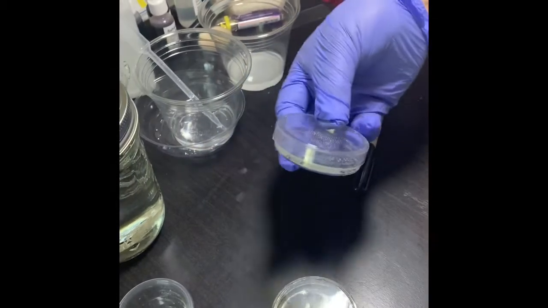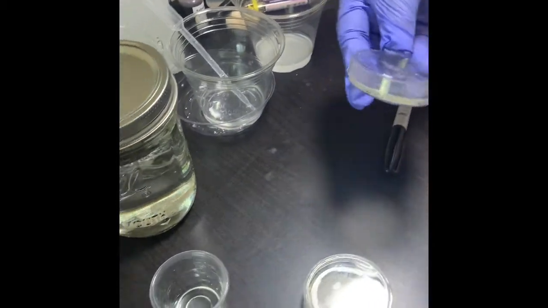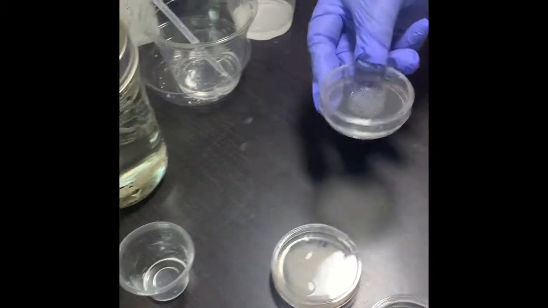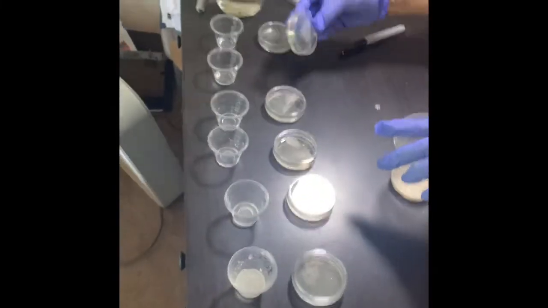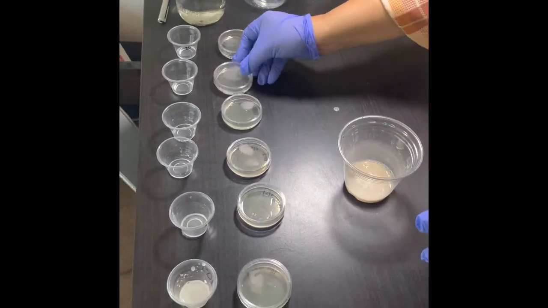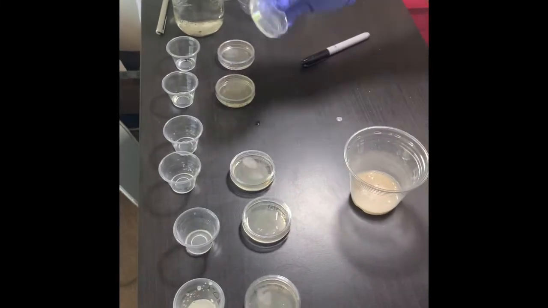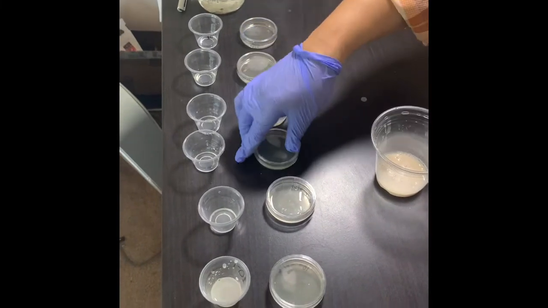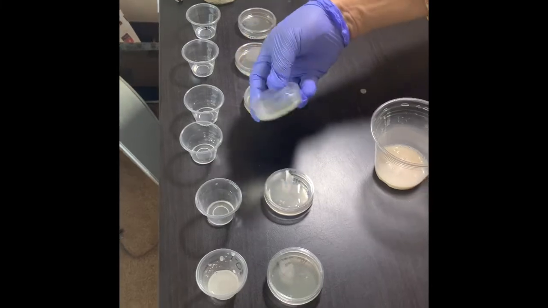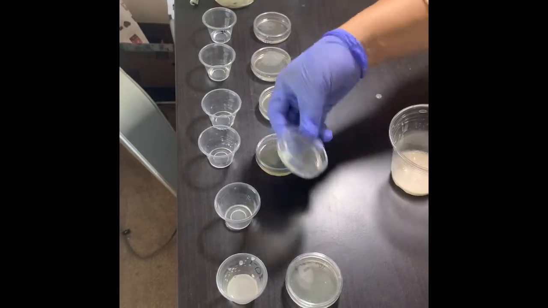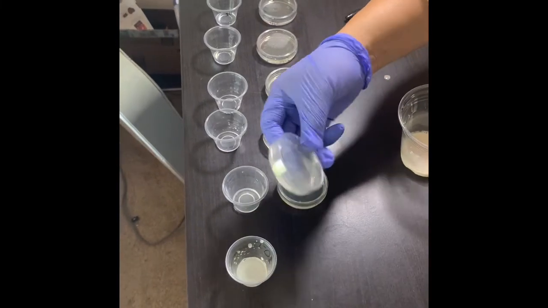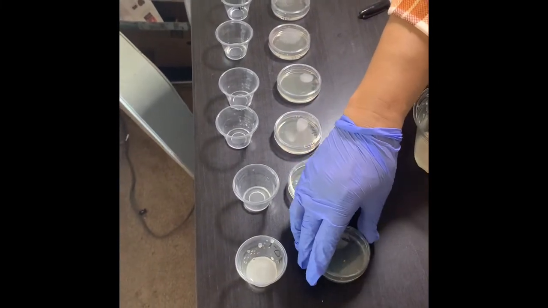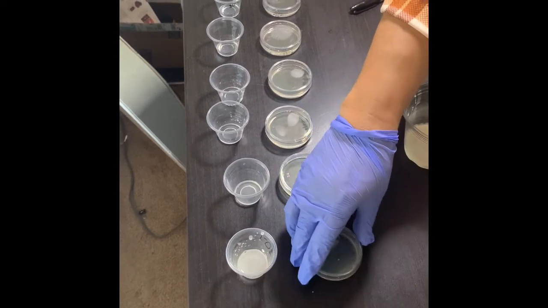Make sure that all of them are distributed evenly by swirling the plate, and don't invert it now. Let it dry. For the purpose of drying, you can keep the petri dish cover open a little bit and let it dry, like I will show you.